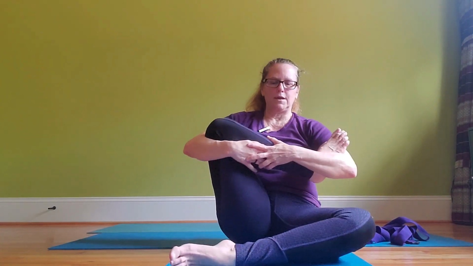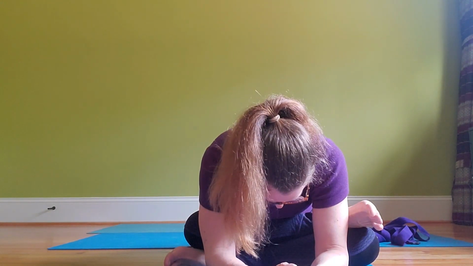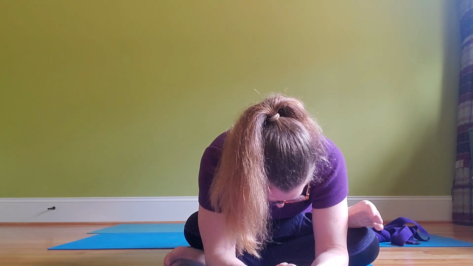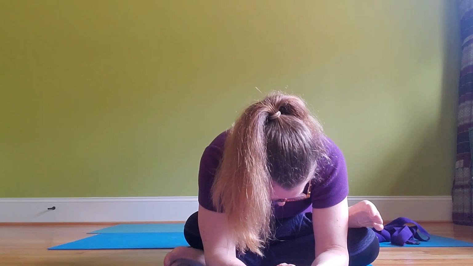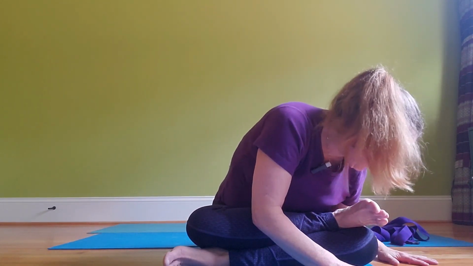Let that bottom leg square up to the body. Lay the other one on top, fire logs, or if you need to, straighten that bottom leg. And then we're going to just forward fold over these legs. If you want to go deeper, turn towards the foot that's on top.